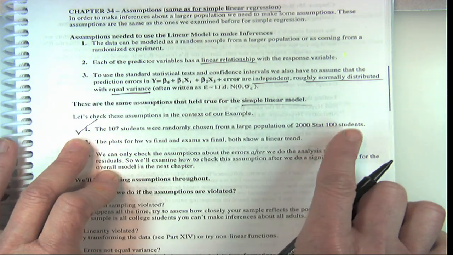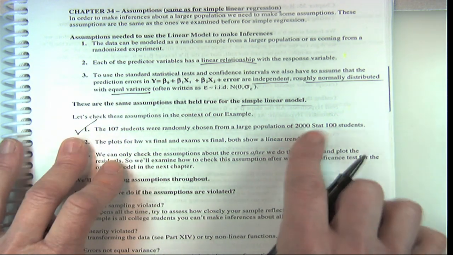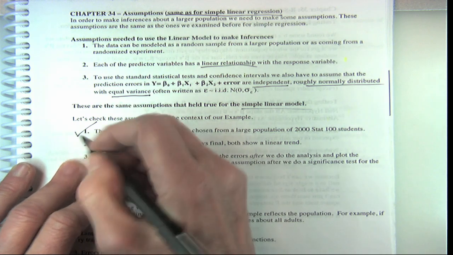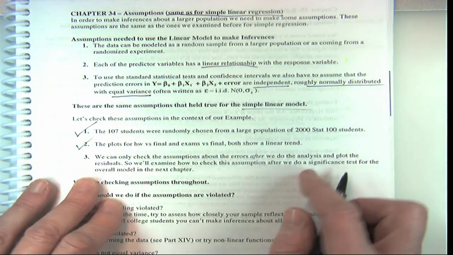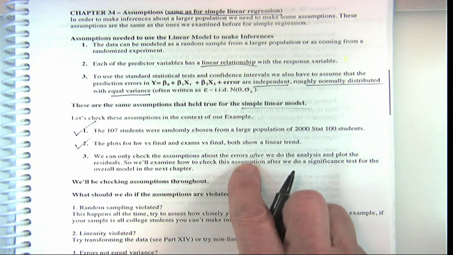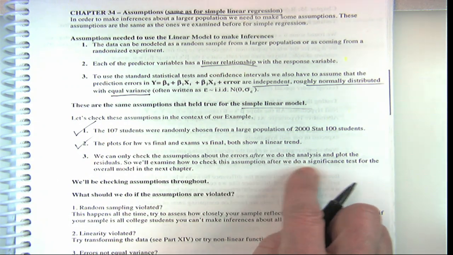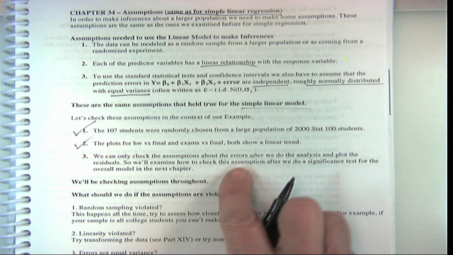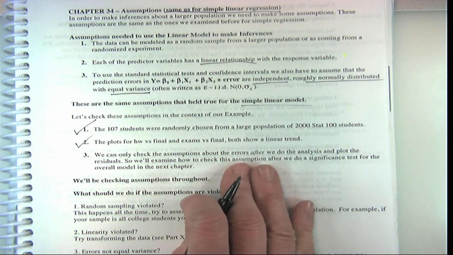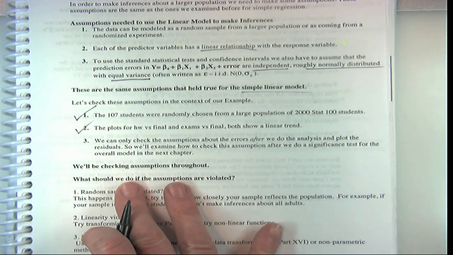If they're not, we have to check some other things, but let's just assume they were. The plots showed a linear trend. And how about the errors? Well, we can only check assumptions about the errors after we do the analysis to see what the errors look like. So we'll check these after we do the significance test. So that's to come.